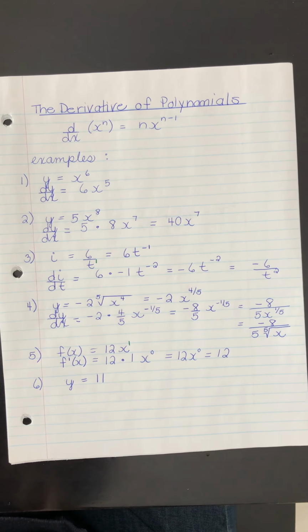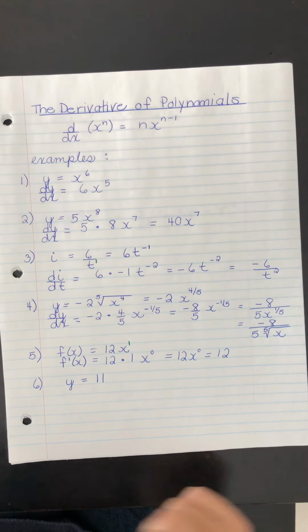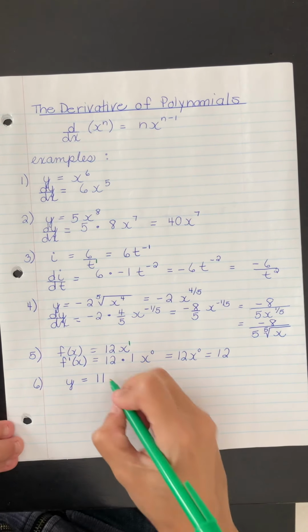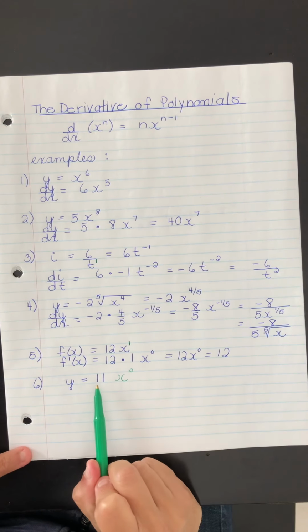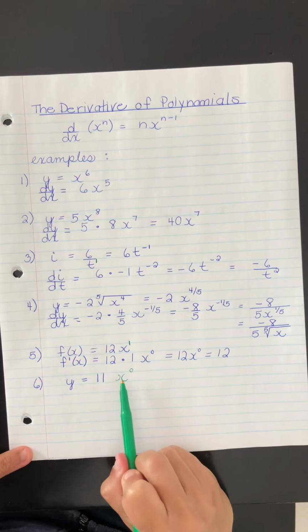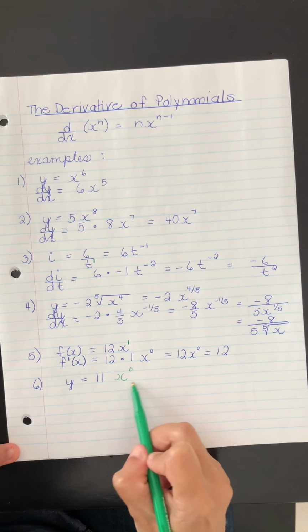Okay, how can we differentiate number 6? It doesn't appear to have the form that we need. We can make it of that form if we make it 11 multiplied by x to the 0. Of course, this is allowed because x to the 0 is 1.